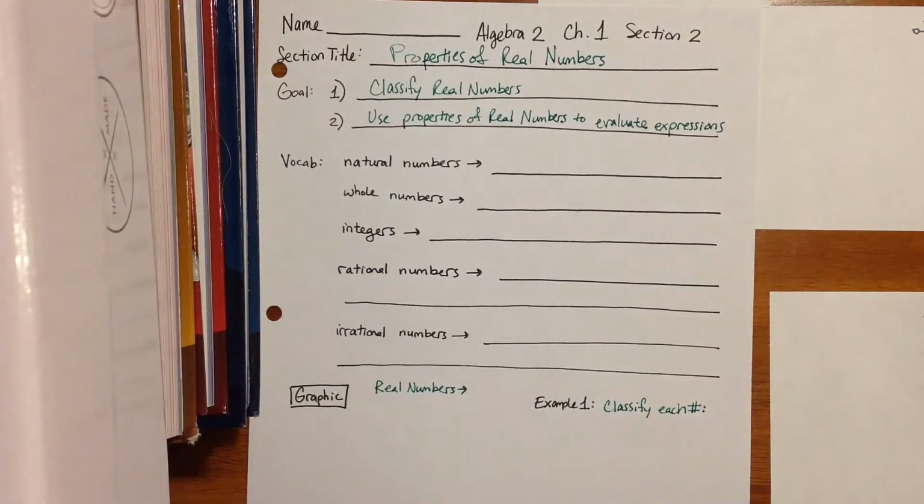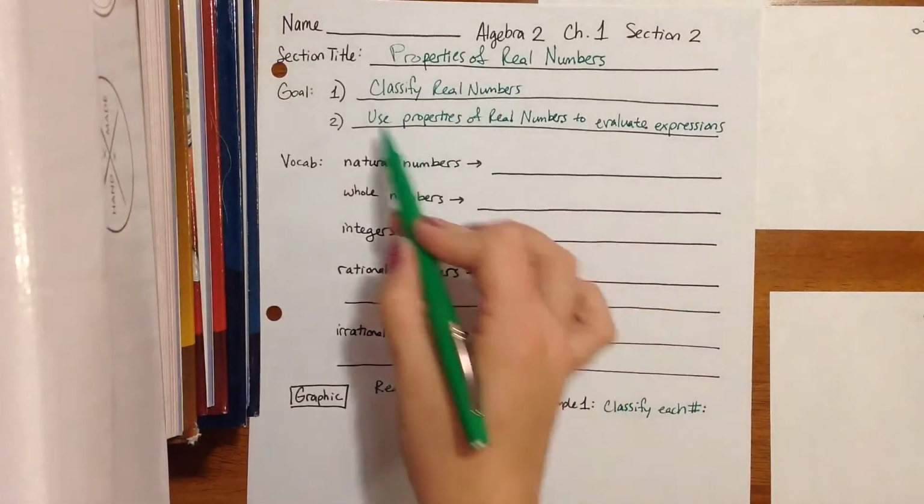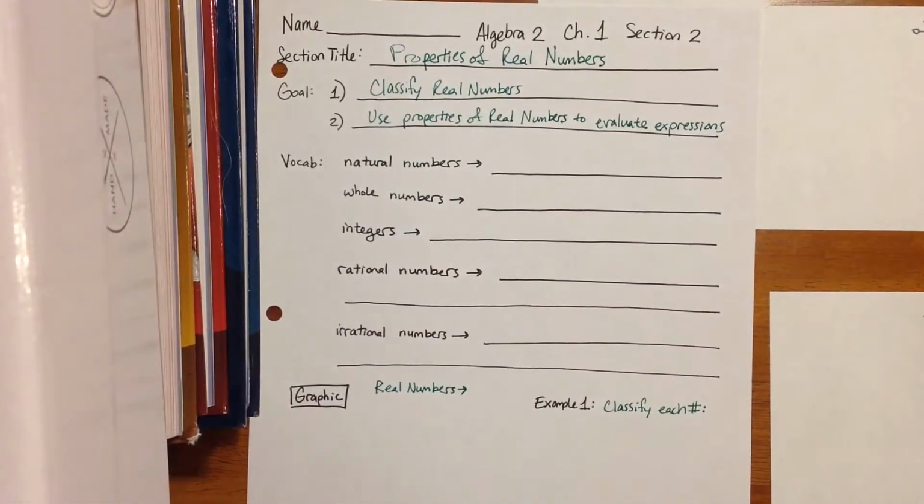Hi, Algebra 2. Let's talk about properties of real numbers. Our goals today are to classify real numbers and to use properties of real numbers to evaluate expressions.